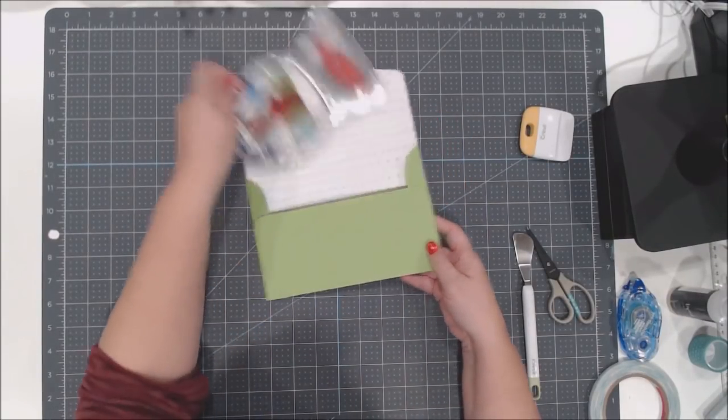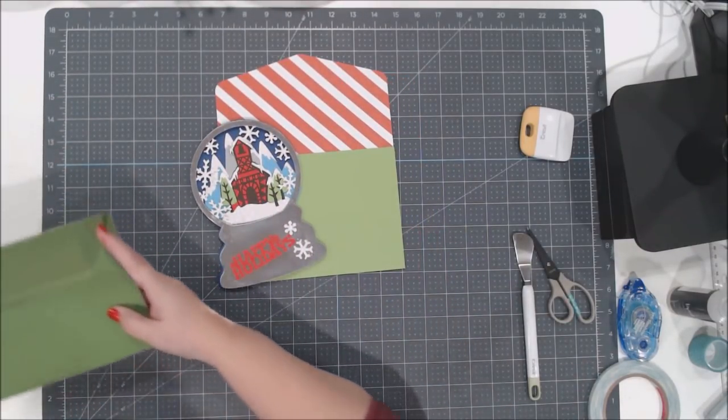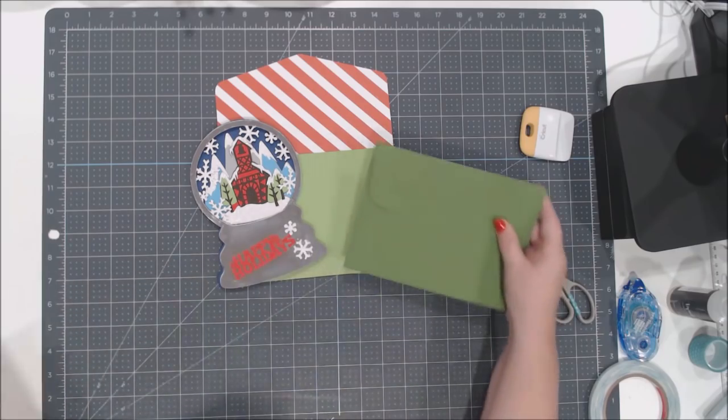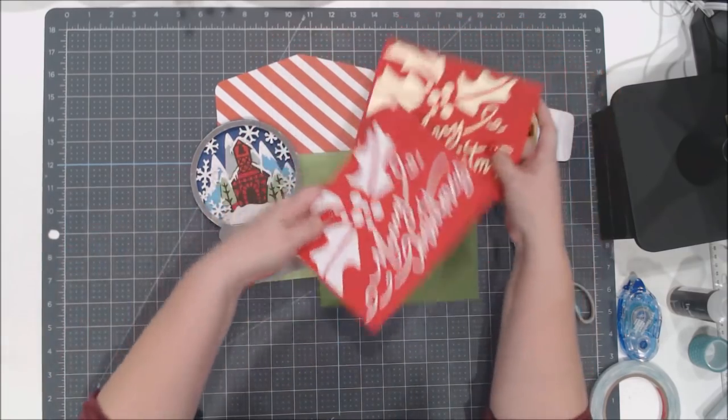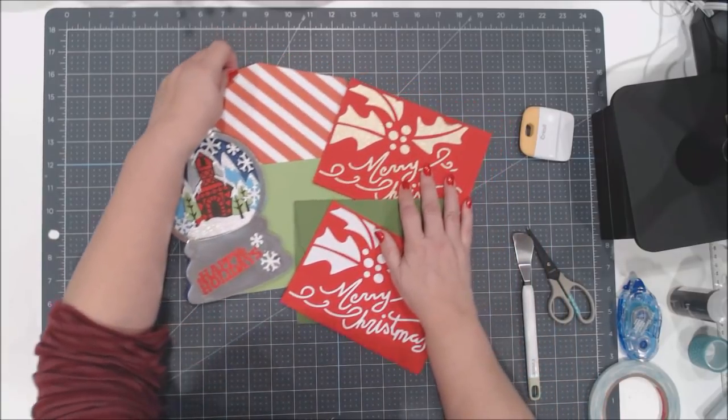That is making holiday cards. Some tips for you guys. I hope you've enjoyed this and that you got a lot out of making your own holiday cards.